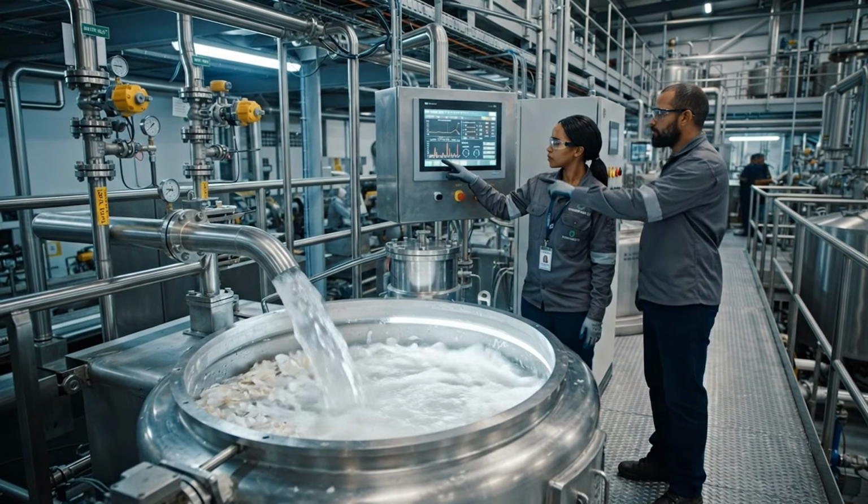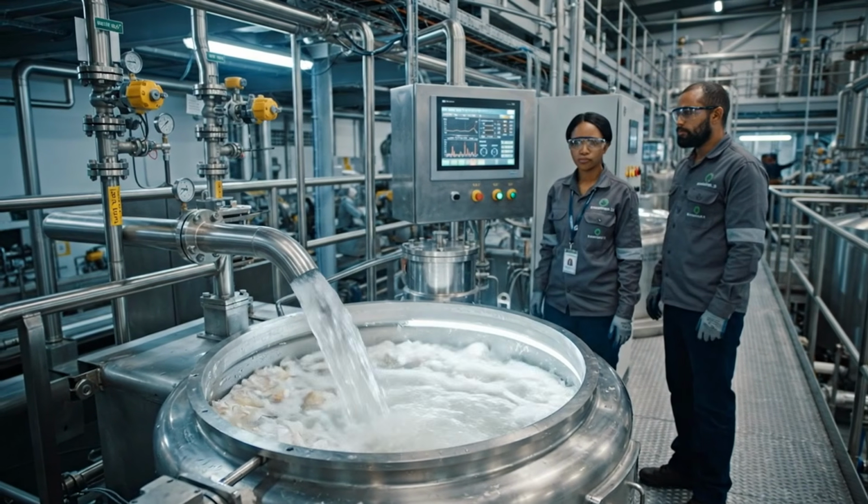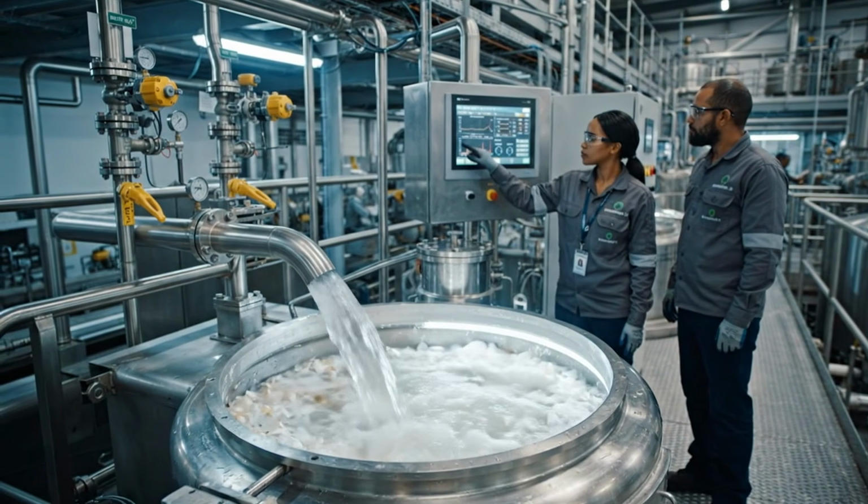Automated sequence initiated. Watching the primary valves now. They are opening precisely. Chamber filling capacity increasing.